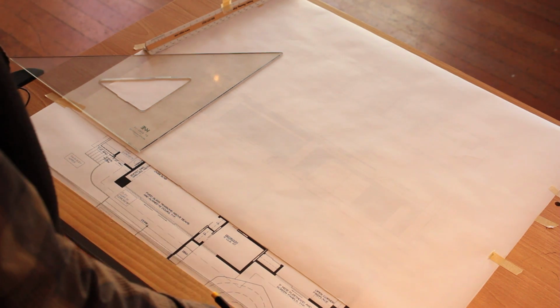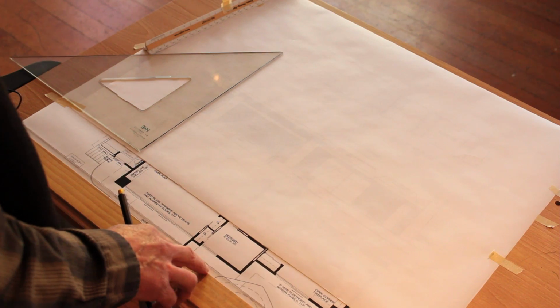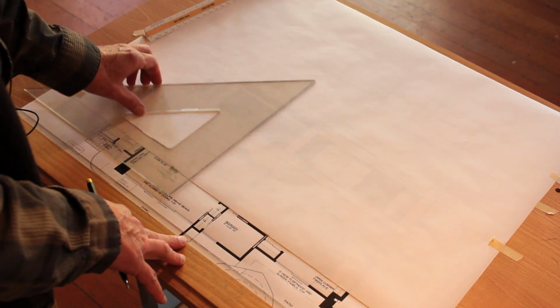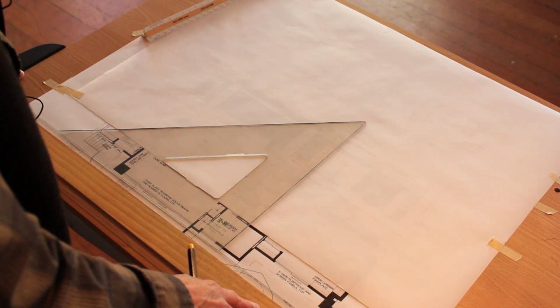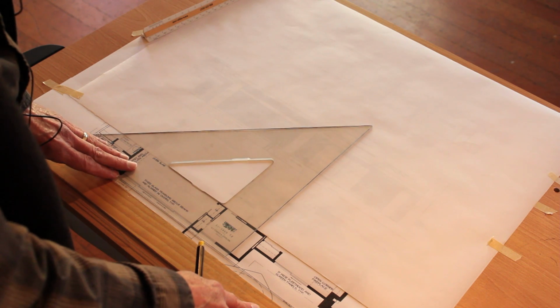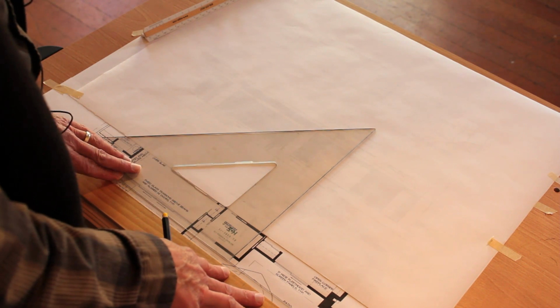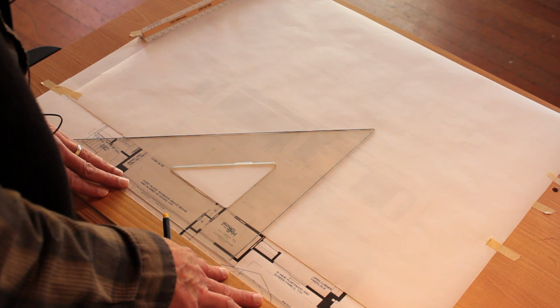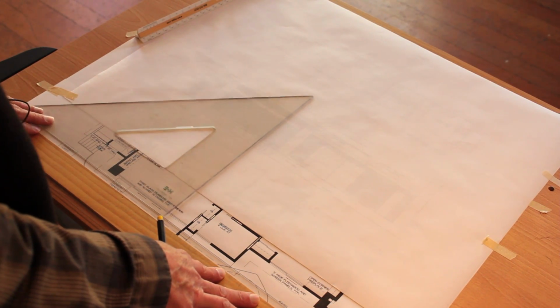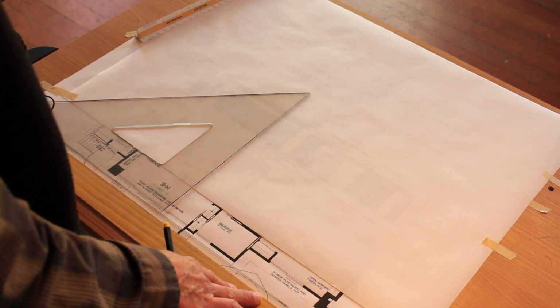And I'm going to use my triangle to extend the lines from the floor plan onto my elevation sheet to help me locate doors and windows and walls on the elevation.